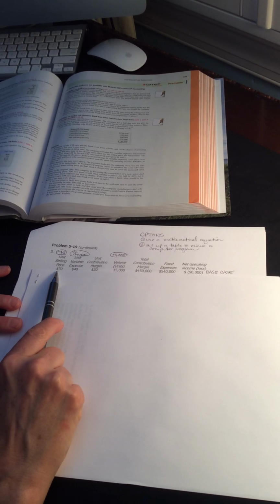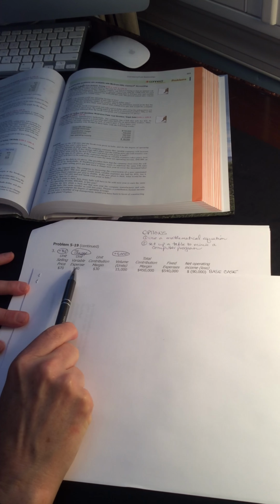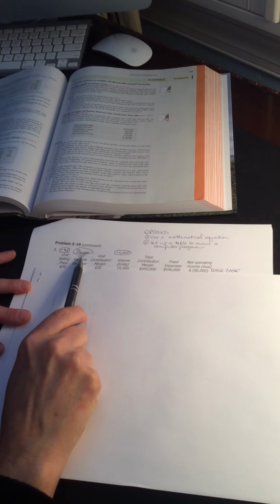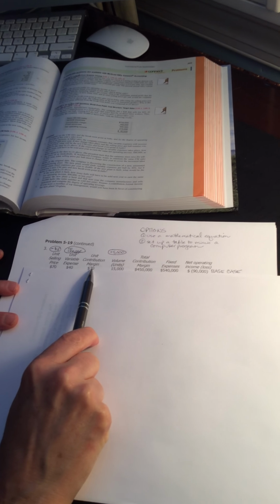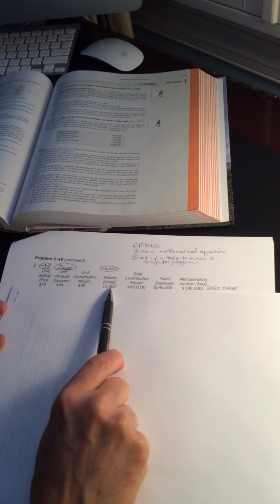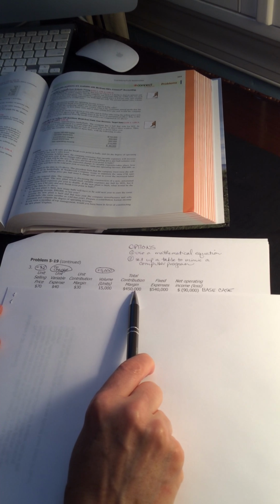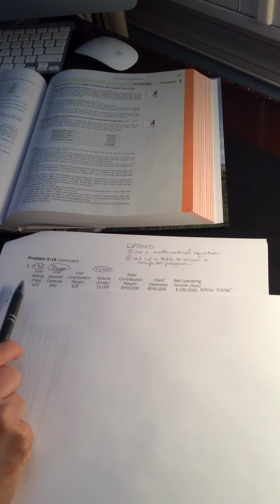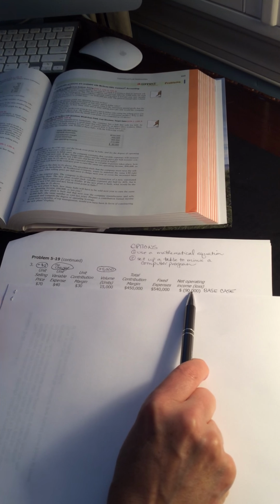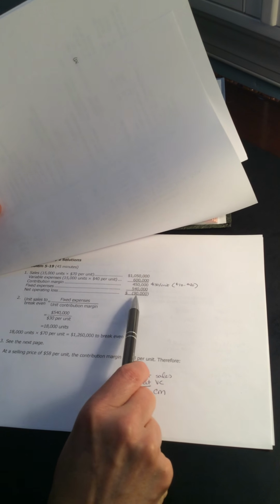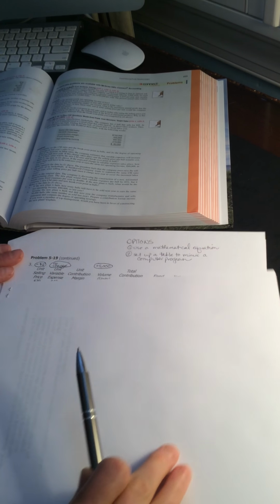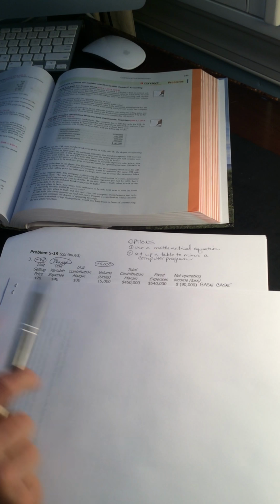So here what we're doing is we're taking the income statement, and instead of doing it vertically, we're just flipping it horizontally. So I've got sales price per unit minus variable expense per unit gives me contribution margin. How many units do I have? That'll tell me my total contribution margin minus fixed cost. At the price of 70, I'm losing $90,000. And this agrees with the income statement that we just did in part 1. So that's my base case.